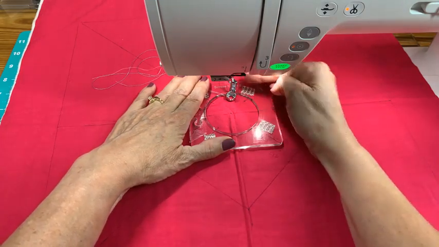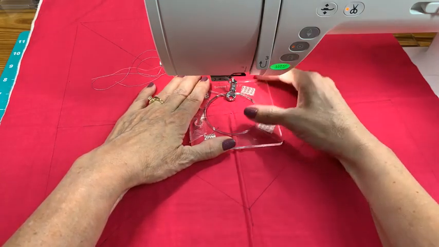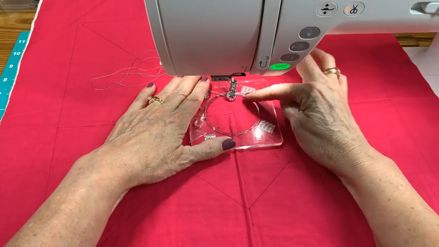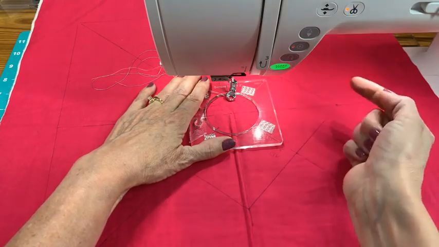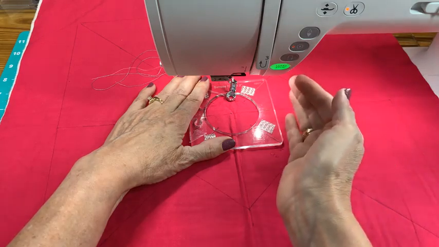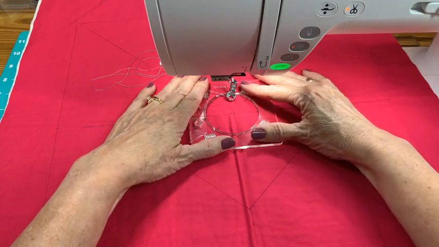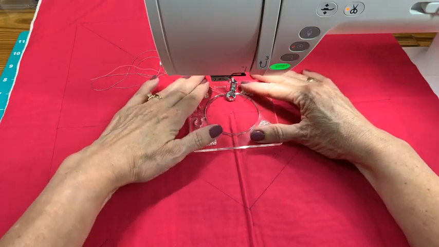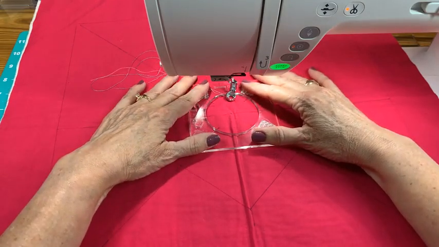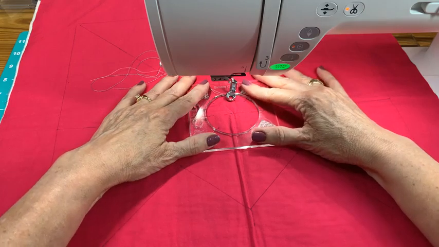The whole template is being pushed against the back of the foot. By the time I'm traveling over to here, I'm going to be pushing the template that way. By the time I'm here, the template's going that way. I like these 4 grips on here so that I can change my pressure right away as I'm going around a circle.